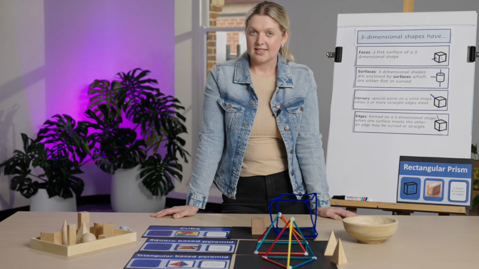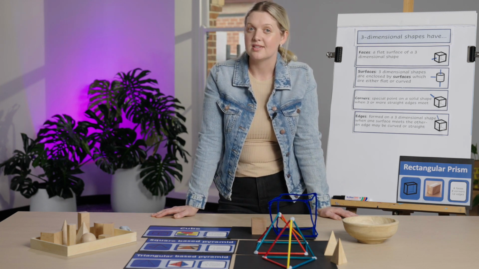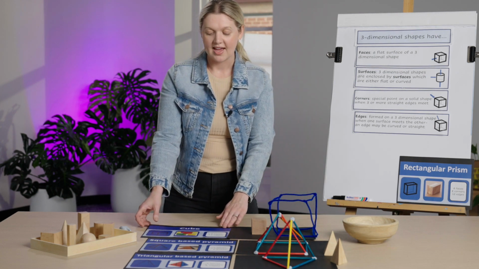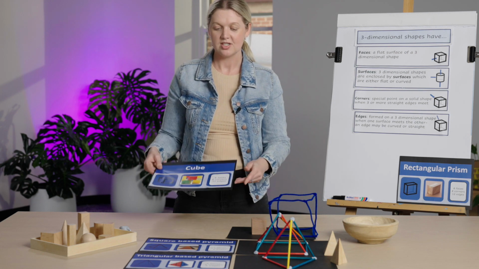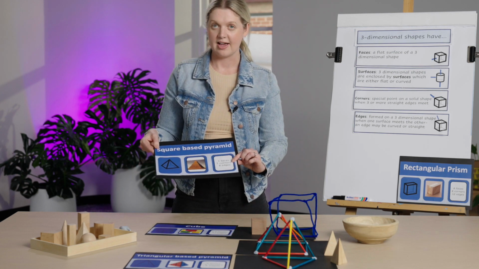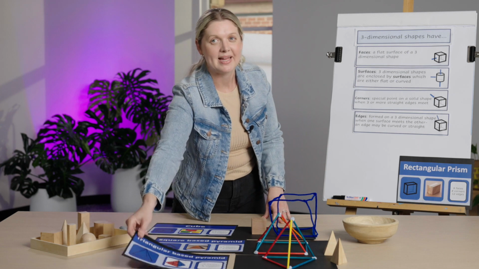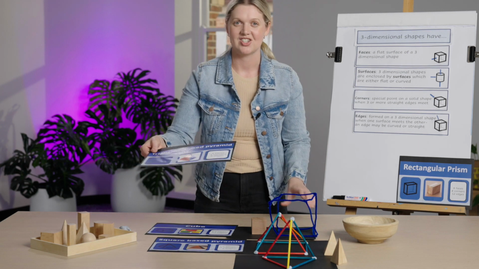Now in this lesson, we have compared the number of edges and corners on 3-dimensional shapes. We know that cubes have 8 corners and 12 edges. Square-based pyramids have 5 corners and 8 edges. Triangular-based pyramids have 4 corners and 6 edges.